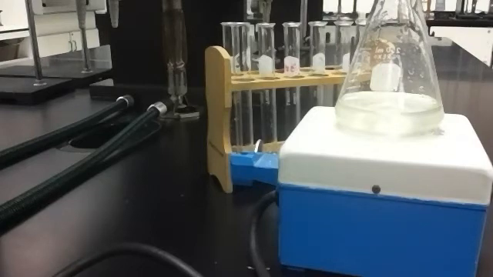So what that means is I've gone around the room. I have a flask here. That flask has 50 milliliters of KI, 1 milliliter of starch, 1 milliliter of Na2S2O3, and then 23 milliliters of potassium nitrate and a drop of EDTA.